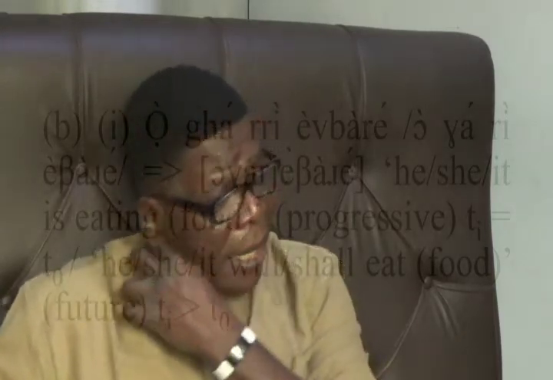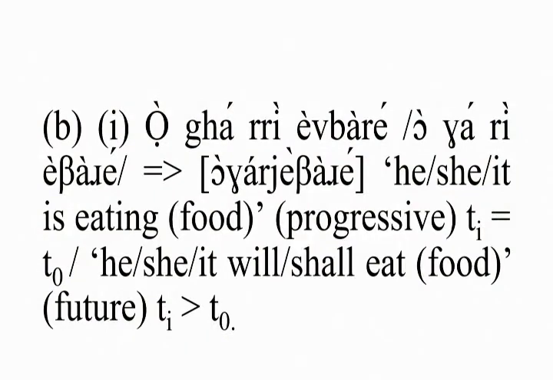Then let us look at another example here now, where the Ra represents the progressive, that is an action that is not completed. Orali Irae, he is eating. He or she or it is eating. So after elision you have Orali Irae.